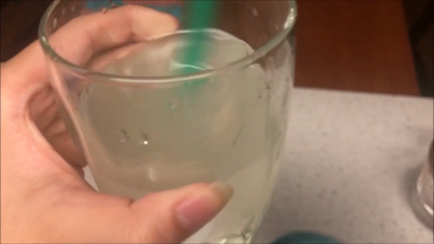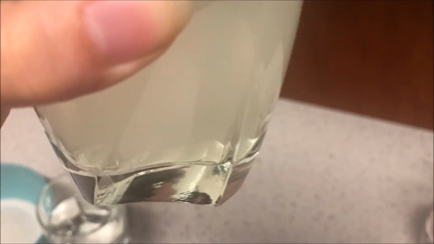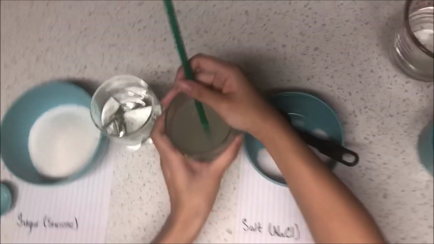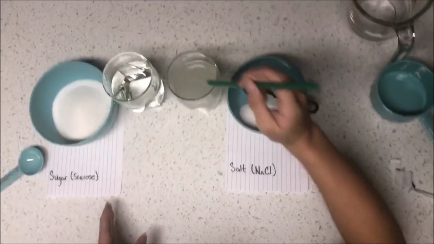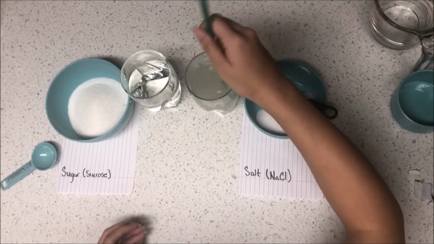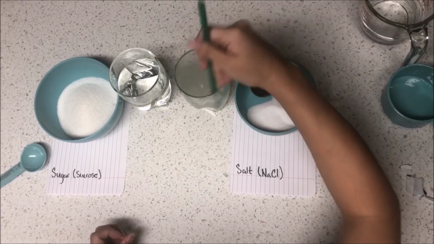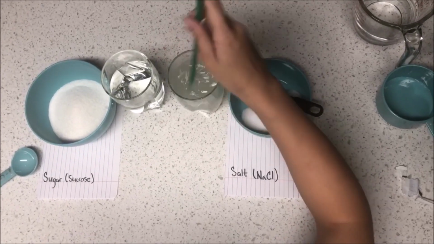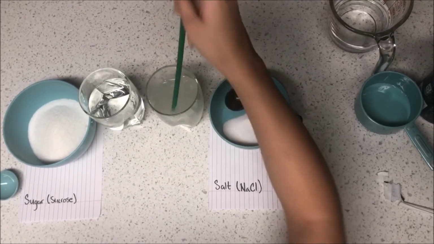See, it doesn't seem to be fully dissolving. As you can see, it's very cloudy, and if you zoom in, there appear to be little salt particles floating around. When a liquid can't hold any more of something, we consider that saturated.